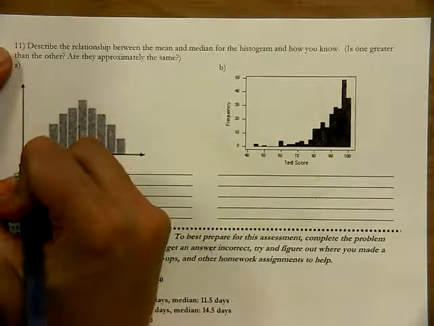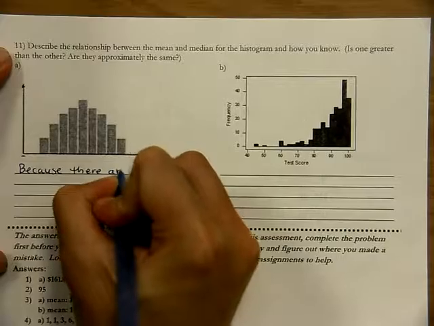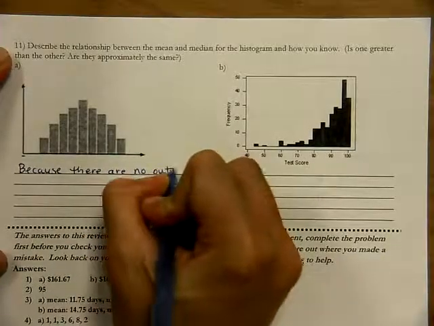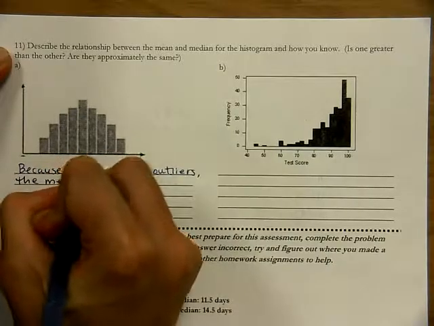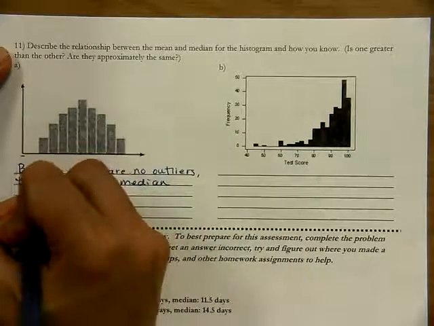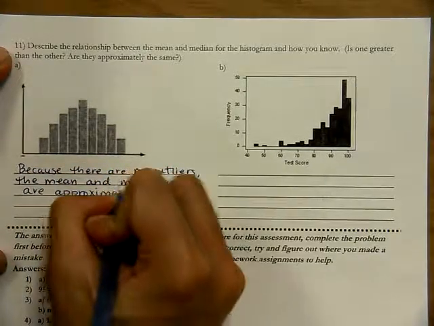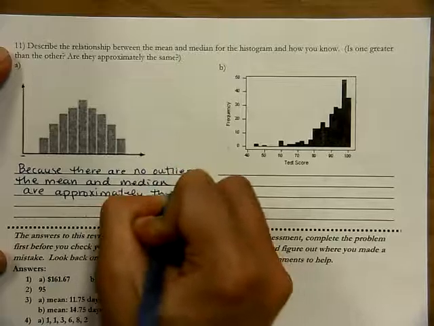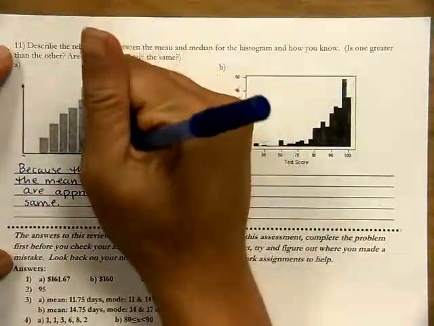So I would say because there are no outliers, the mean and median will be approximately the same. And they'll be right about in the middle. However, so we'll find right about there.